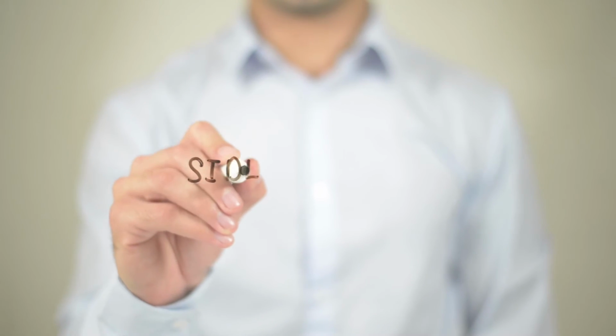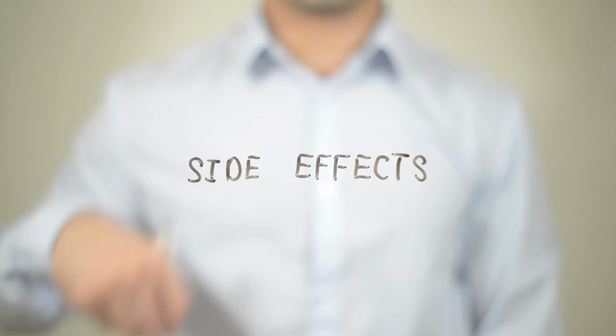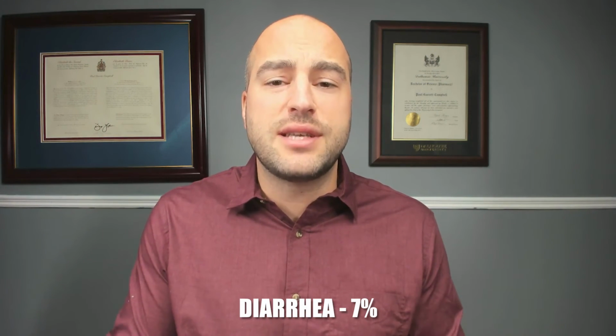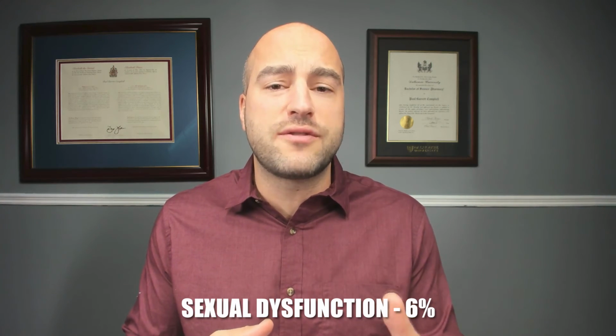Now I'd quickly like to discuss a couple common side effects that happen with this medication over 5% of the time, and also share a couple serious side effects that could occur. Diarrhea seems to happen in 7% of patients, and dry mouth seems to happen in 6% of patients. 8% of people using this medication may experience a headache, and 6% may experience sexual dysfunction, which I find interesting because bupropion is typically known to be a good option if patients are trying to avoid sexual dysfunction.